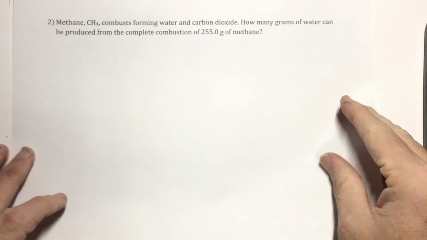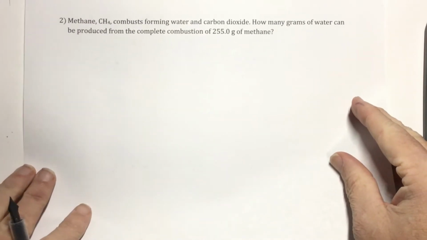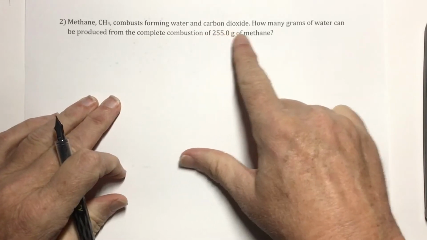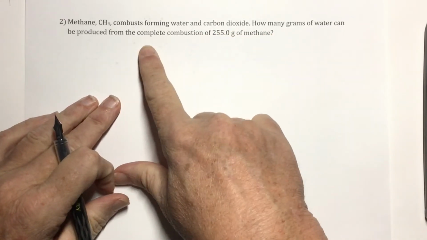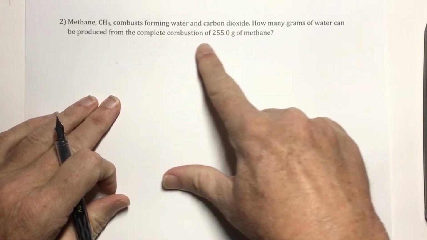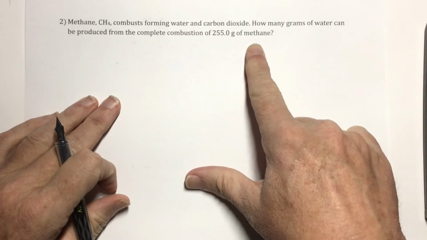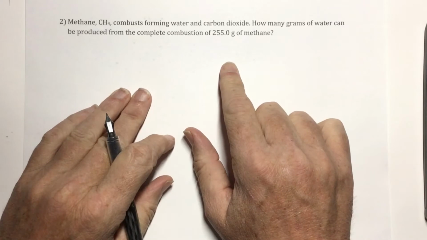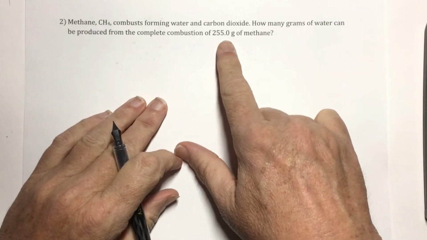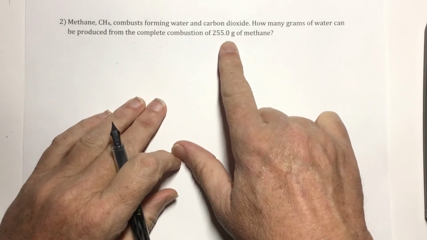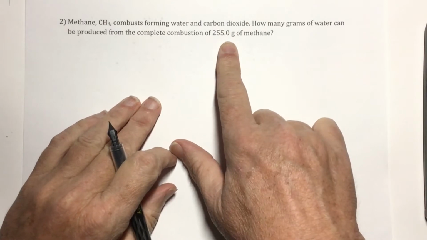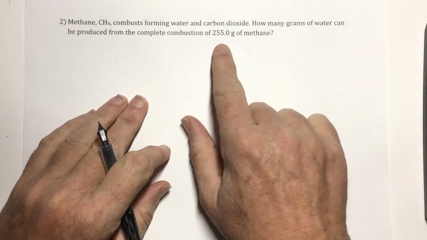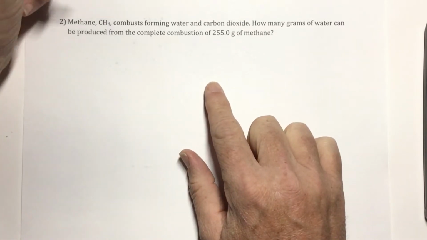Number 2. Methane, CH4, combusts forming water and carbon dioxide. How many grams of water can be produced from the complete combustion of 255.0 grams of methane? Alrighty. This problem's a little trickier because we are going to grams rather than moles. Just figure out how many moles you have, that's really easy. Grams just adds another little layer, but still, it's pretty straightforward.